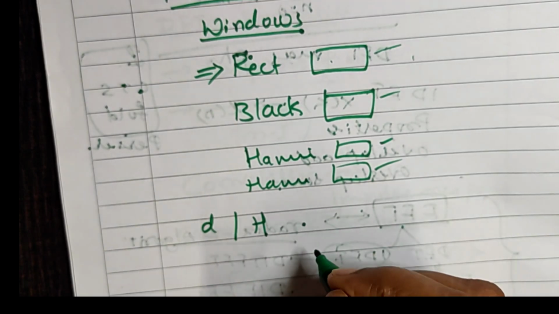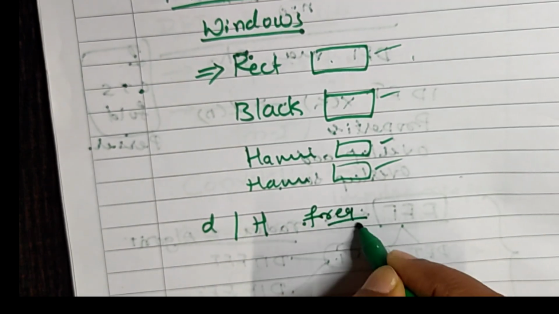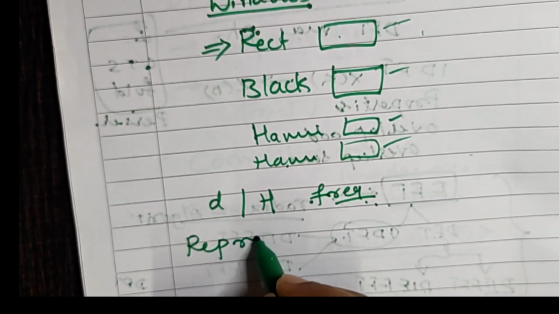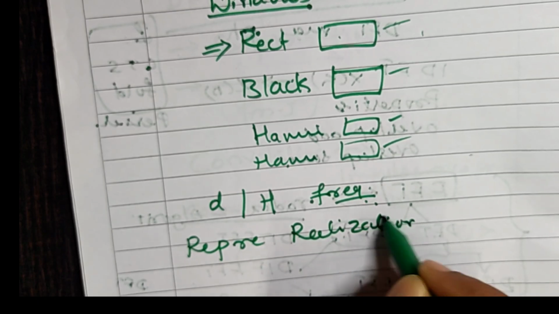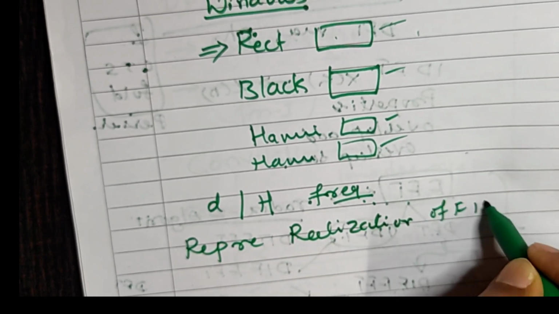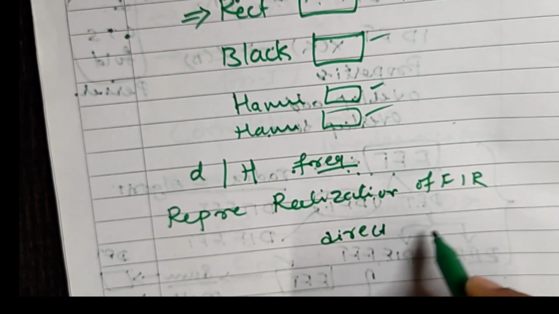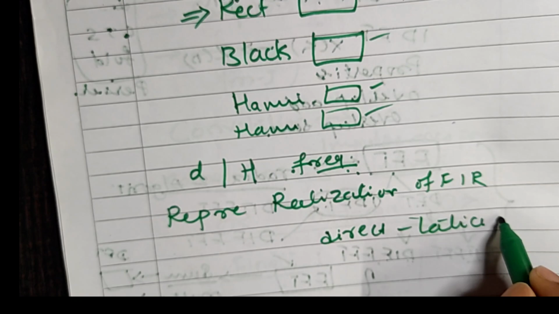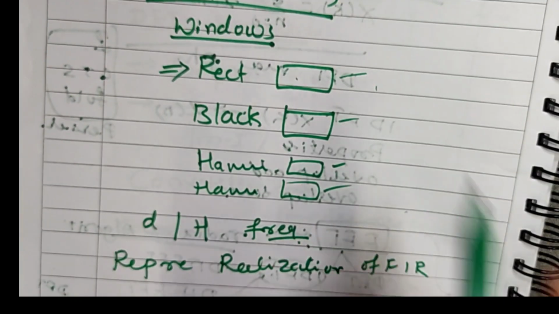And then we have sampling techniques for frequency representation. This is one topic. And last we have the representation, which is nothing but the realization of FIR filters. In this we have the direct form and the lattice structure. So these things you can concentrate on.